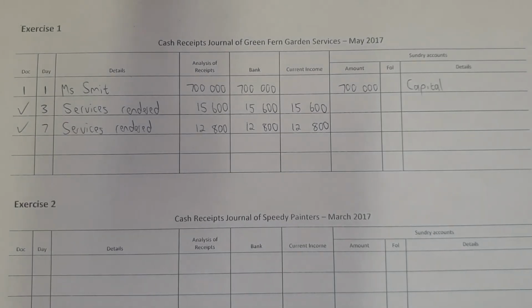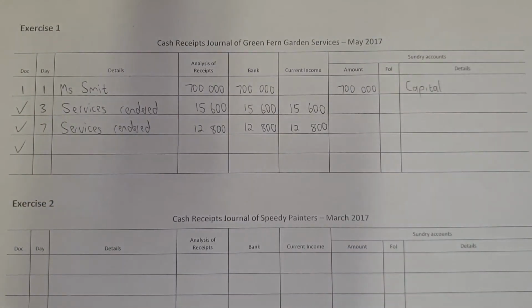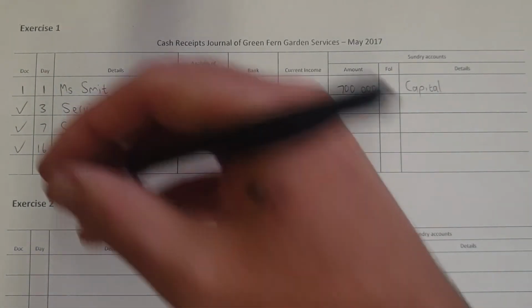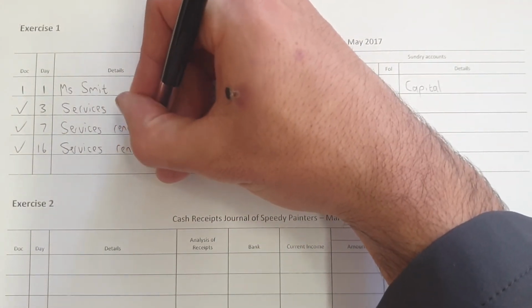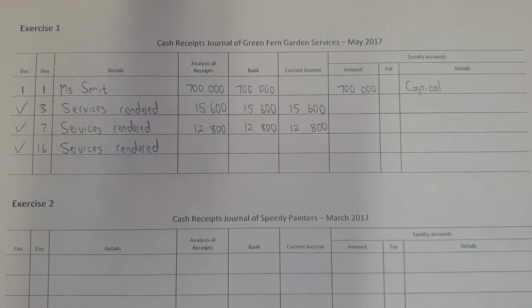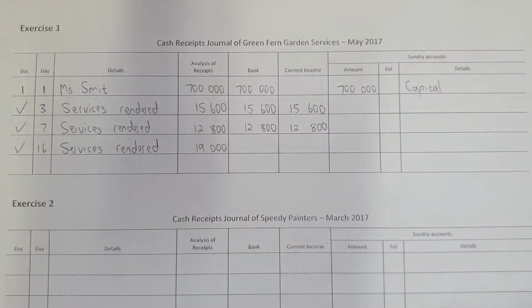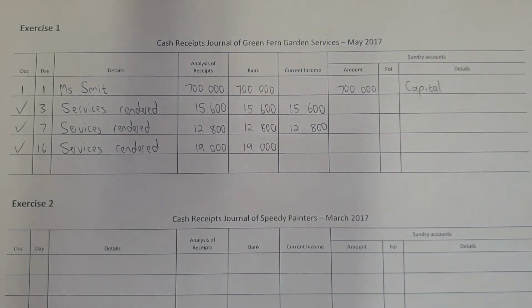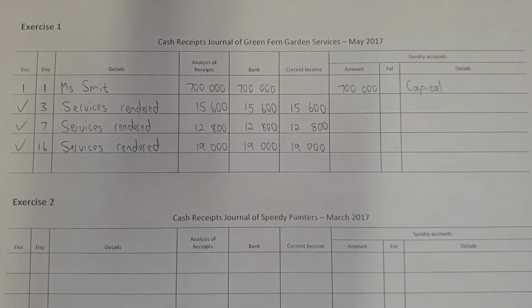Then on the 16th, according to the cash register roll, services were rendered, 19,000. So once again, there's our document number on the 16th. Once again, it was for services rendered, so we write services rendered in the details column. The amount that we received was 19,000, so in our analysis of receipts column, we write 19,000. At the end of the day, we deposited into the bank 19,000. Services rendered also links to current income, so that's 19,000 in the current income column.